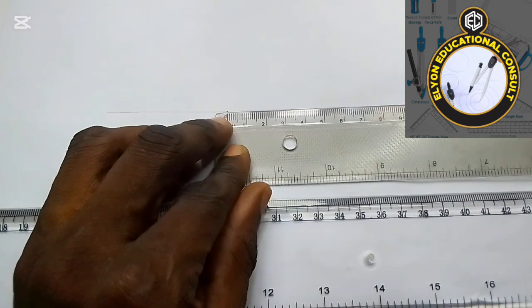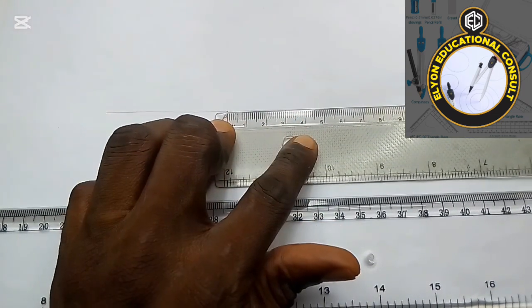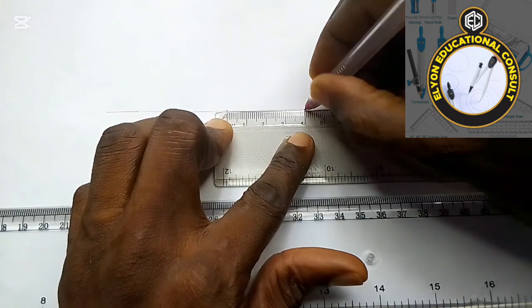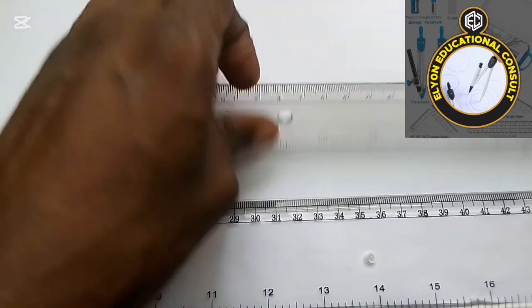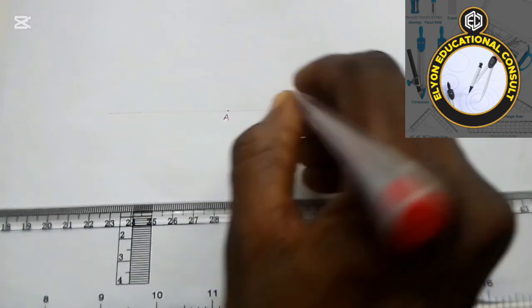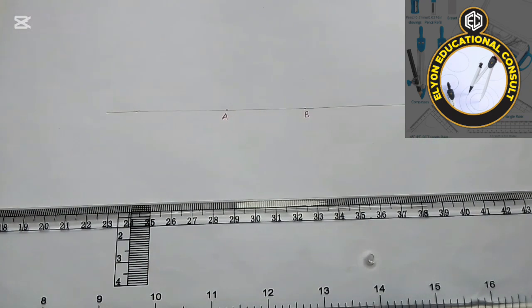So it's a regular pentagon, meaning that all the sides of the pentagon will be equal, and of course it's 5 sides. So we have this AB to be 40.